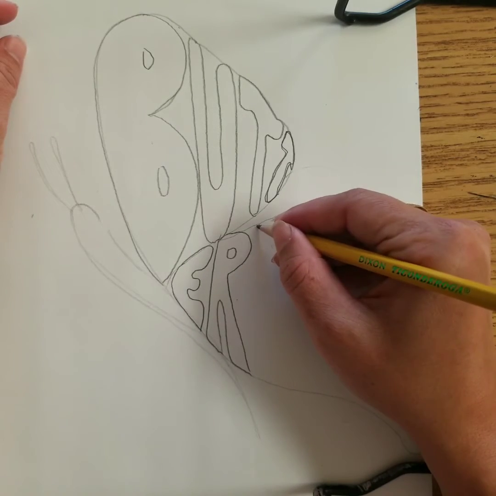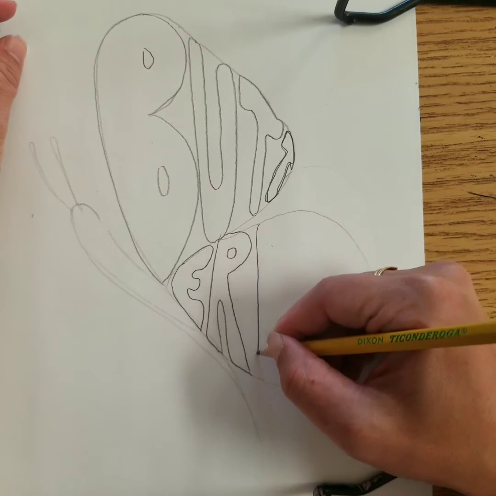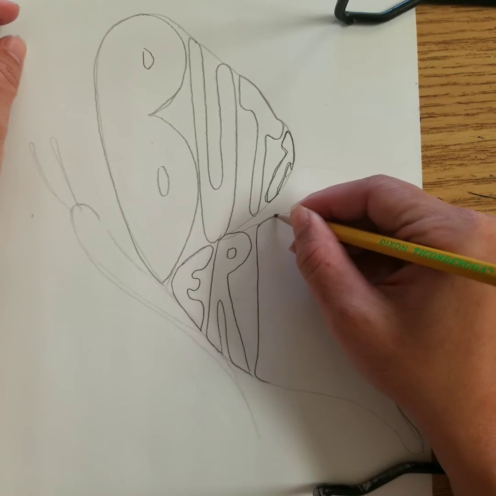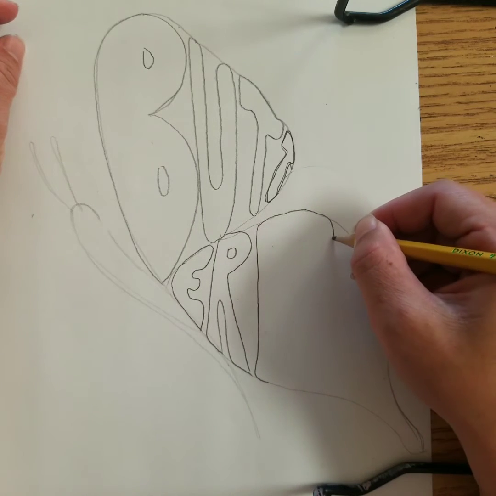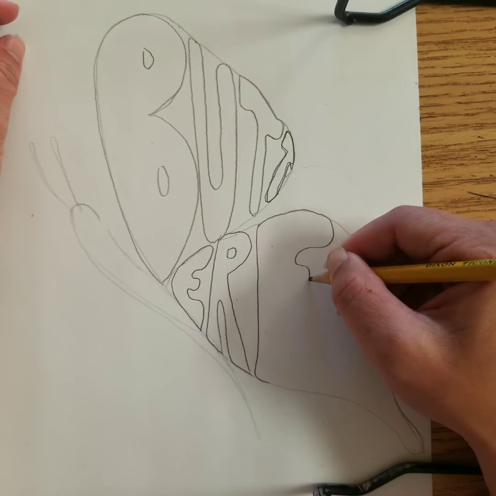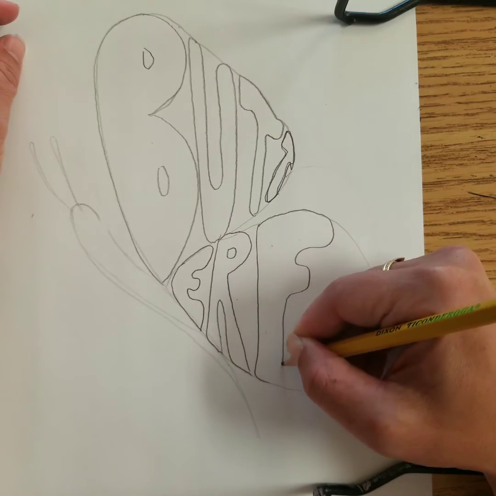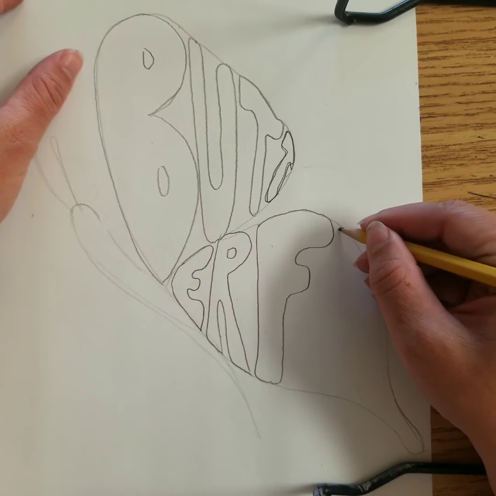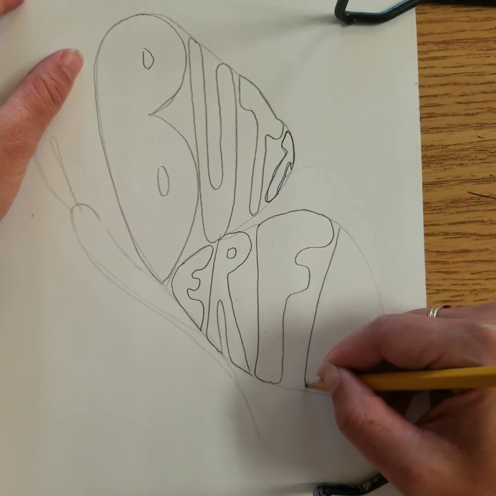So now I just have the word fly to add in here. Keeping with those bubble letters or those block letters, whichever one you choose. And you want to draw lightly in case you need to erase any of this as you go.